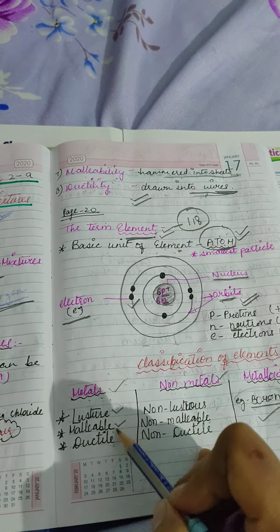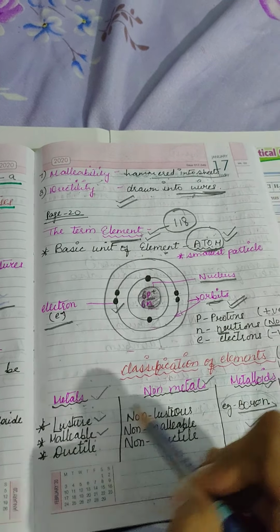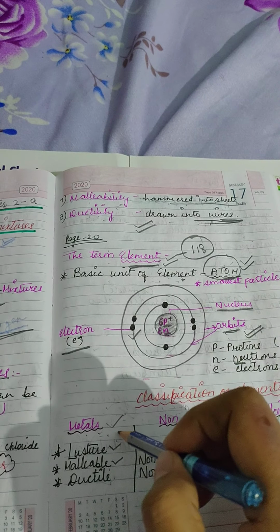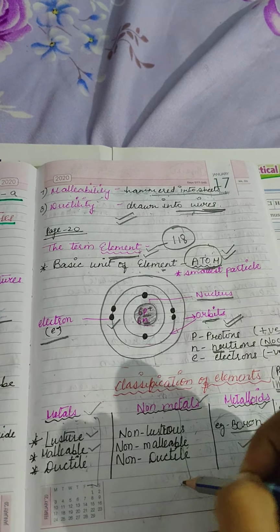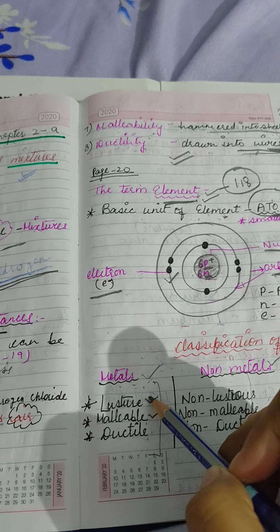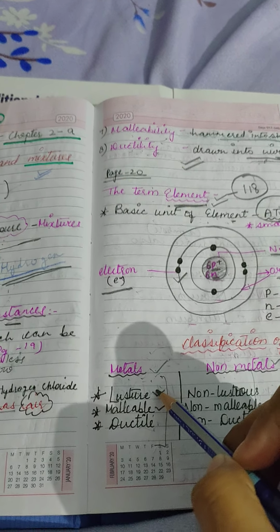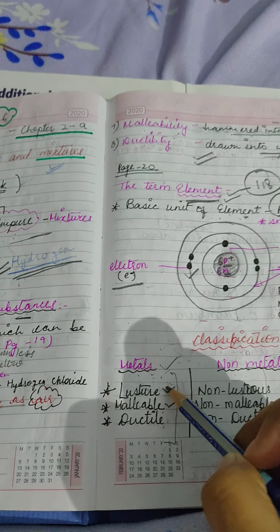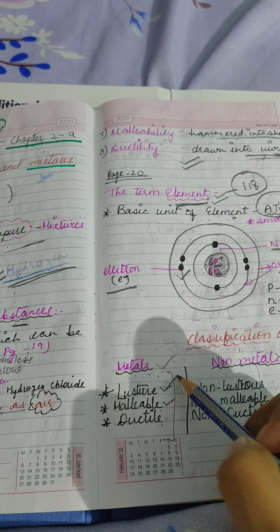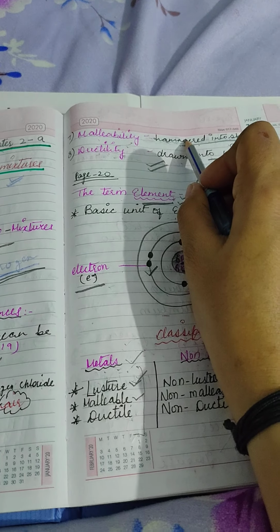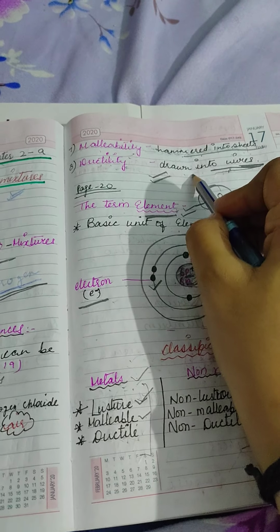The first group is metals, second is non-metals, third is metalloid, and fourth is the noble gas. Now, all the elements in a group show similar properties. Properties of metals are, they are lustrous. Luster means they have shine. You must have seen gold and silver. देखा है ना, सोना चांदी कितना चमकीला होता है. That chamak or the shine is called luster. Malleability we have discussed. Ductility we have discussed, right?